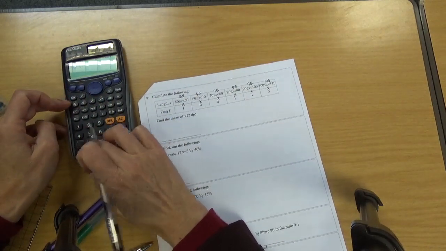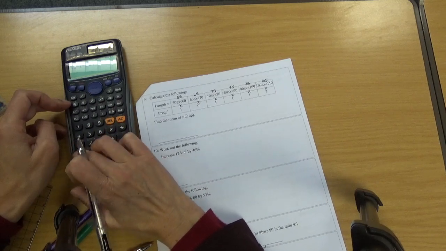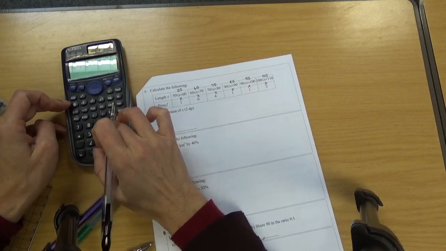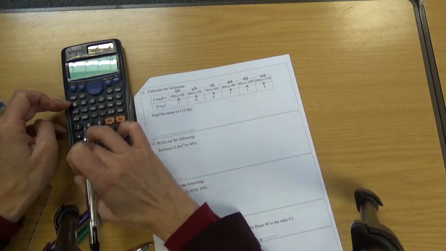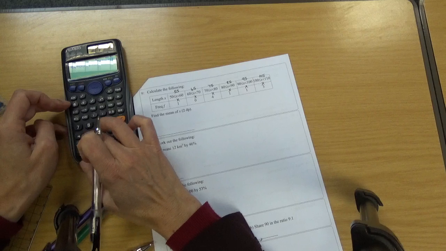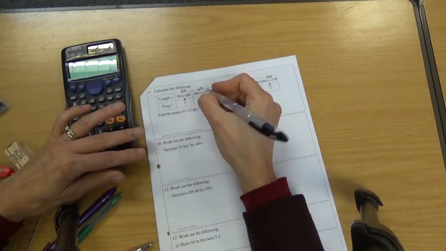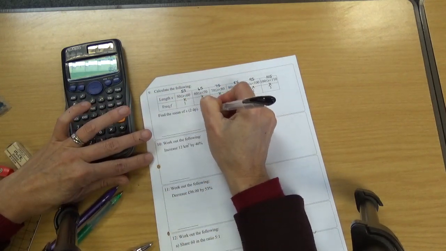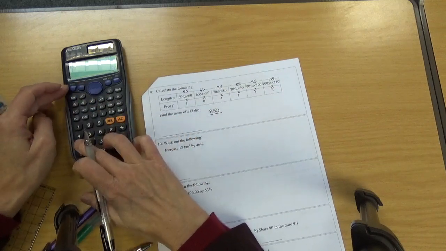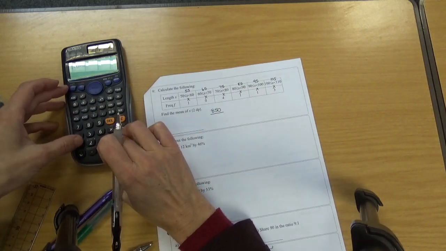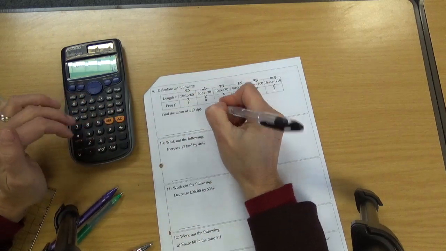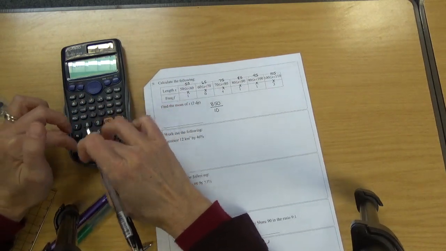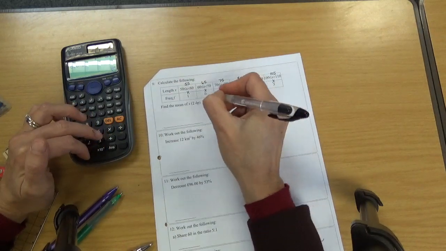So multiply in pairs. Gives me a grand total of 850. Divide by all the frequencies, which comes to 10. 850 divided by 10 is 85.